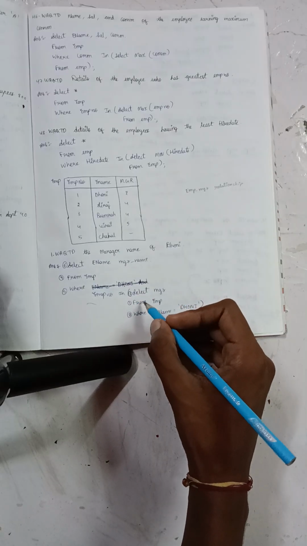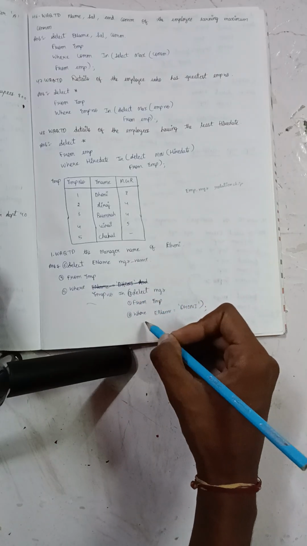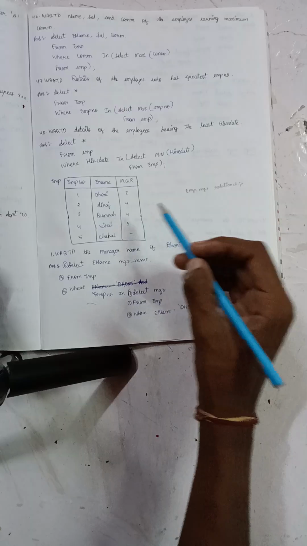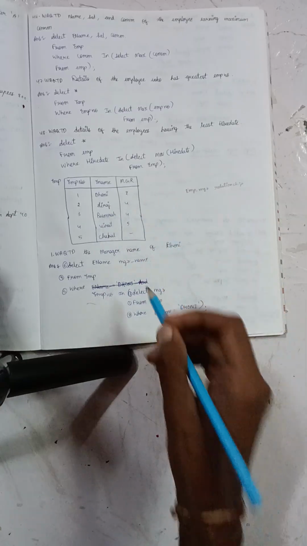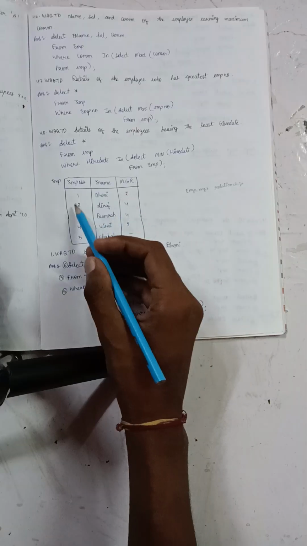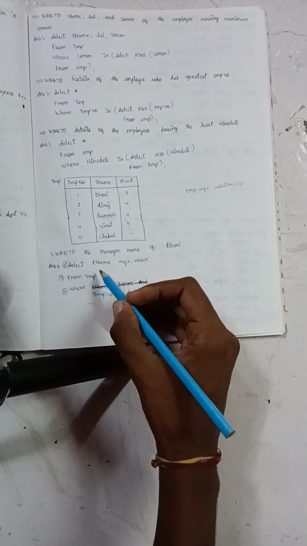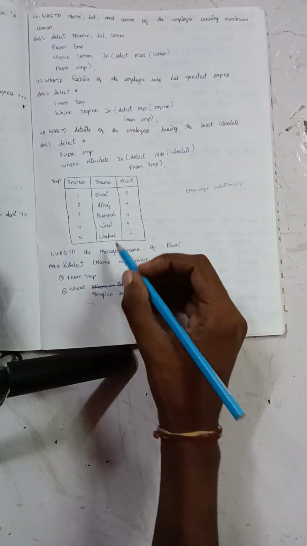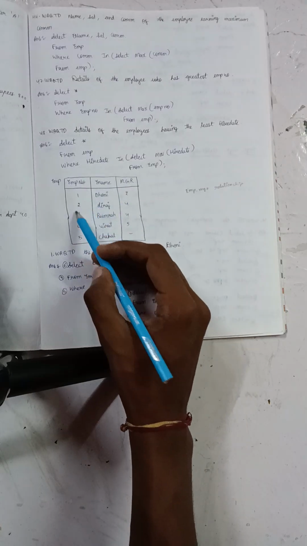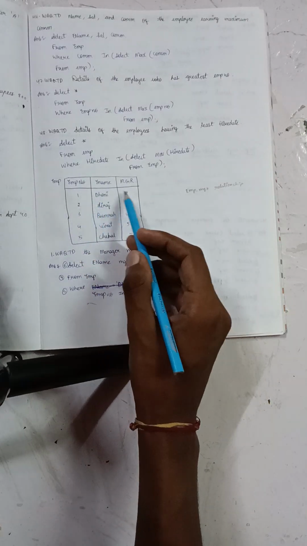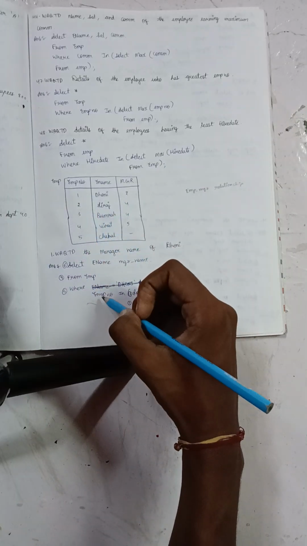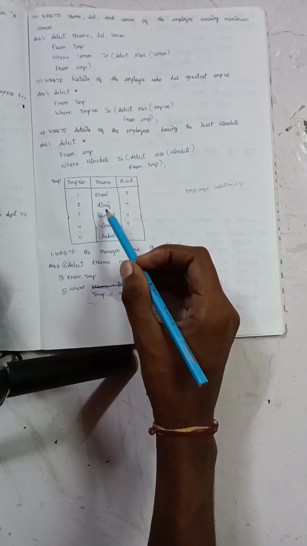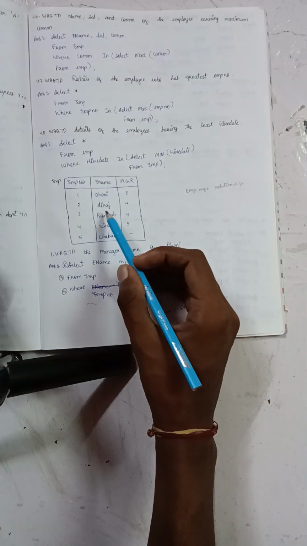So here we have select MGR from EMP where E name equals Dhoni, so that the MGR number of Dhoni will be displayed. The Dhoni MGR number is 2. After that we want to compare it with the employee number. So select E name from EMP where employee number in that result. 2 is not equal to 1, 2 is equal to 2, so it matches, and the employee name will be taken. So here we have Siraj.